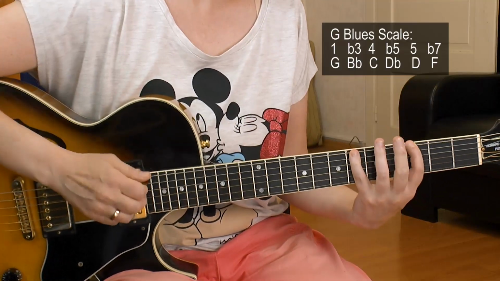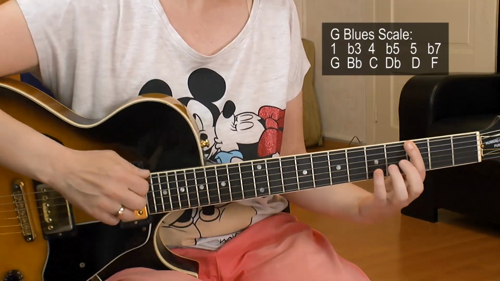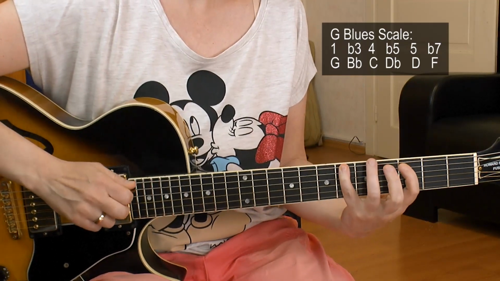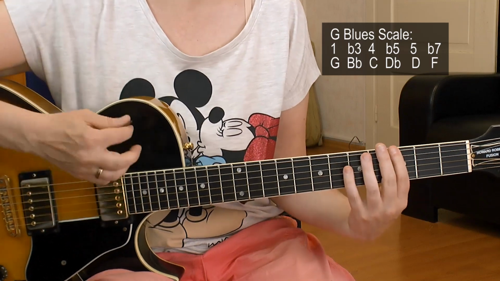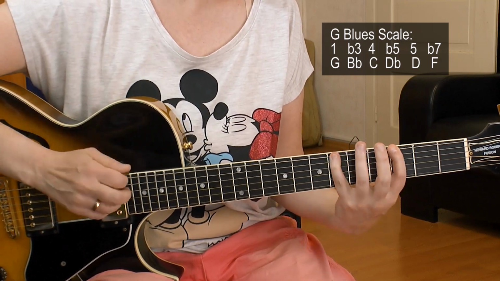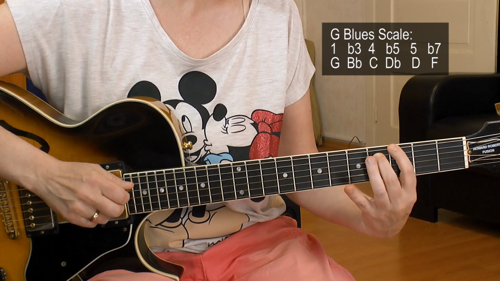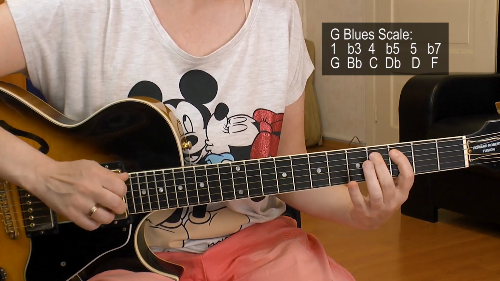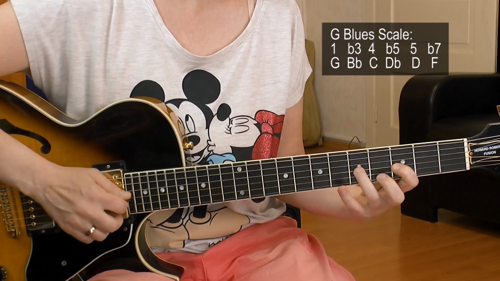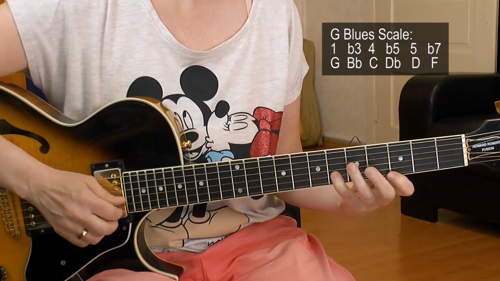Down here, that's the G minor pentatonic plus the blue note. And I guess you know this pattern already. That's the G minor pentatonic. Now the blue note is the flat 5, and the flat 5 from the root is always here. That's a flat 5, so that's D flat, and you add it to the scale. And here it is again, D flat. So now we don't want to land on that D flat, it's just a passing note.